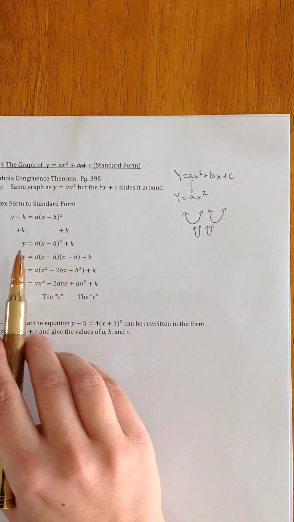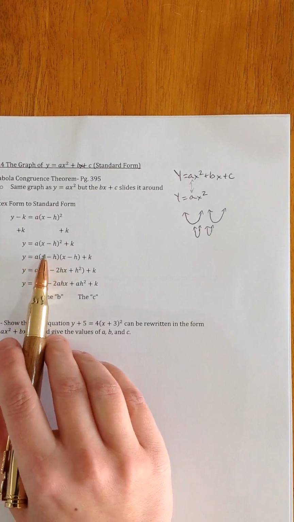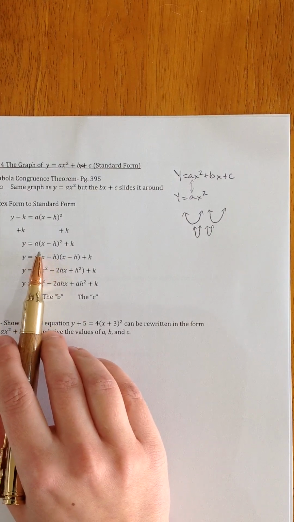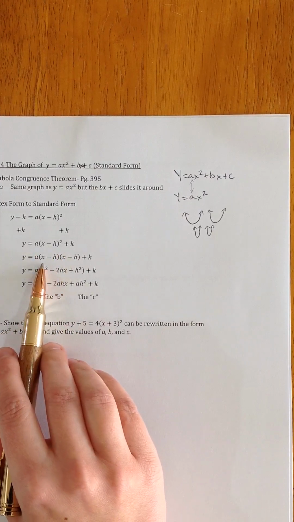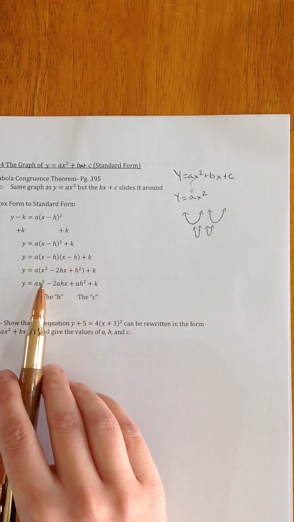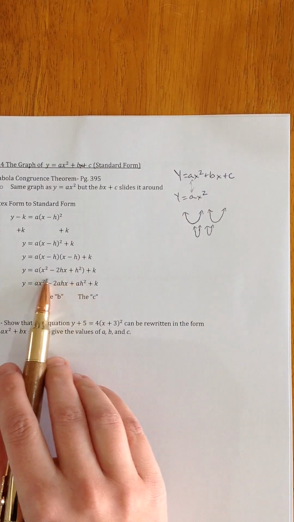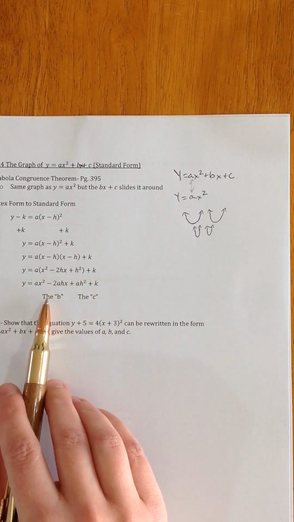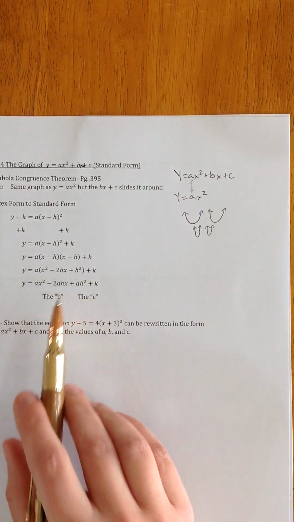So if we just solve this out here, add k to each side, and keep going, we've got parentheses x minus h squared. Well, that squared just means it's that chunk times itself. Then if we do our FOIL out, we get a times, simplified FOIL down, plus the k. Then we just combine all of that stuff together into one thing.